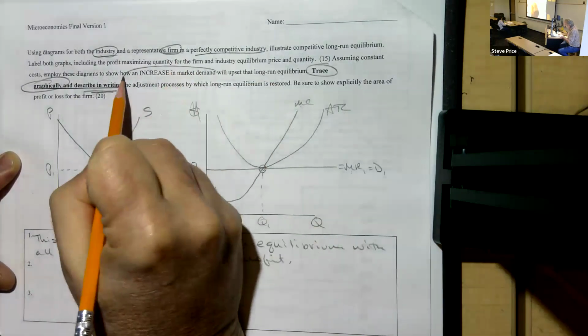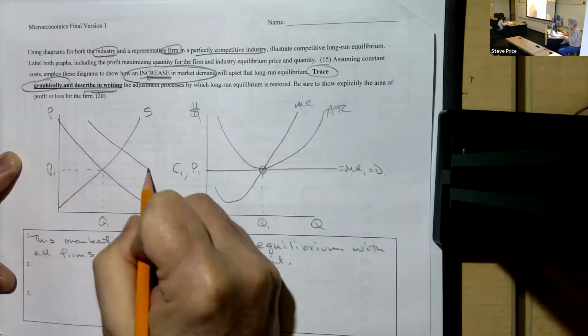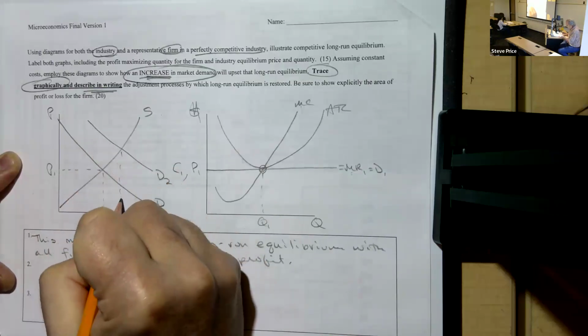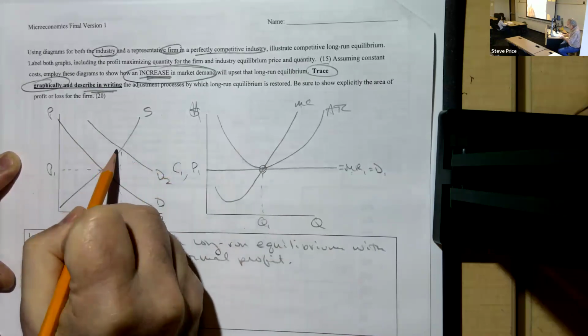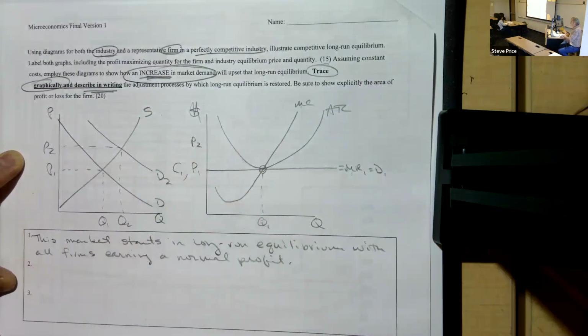Now, here, we have an increase in demand in the industry. And now we have a new price, which the firm has to take. To draw that, see what you see there. See if you can identify if there's a profit or loss. See if you can show that area of profit or loss.